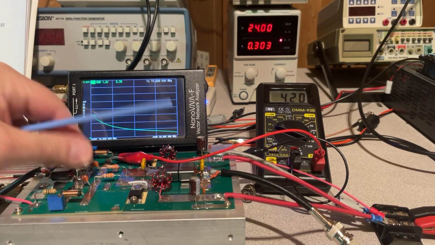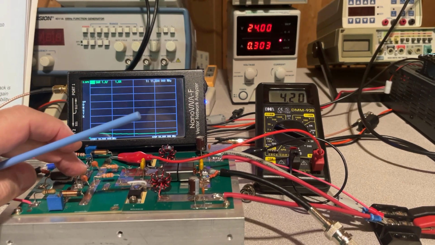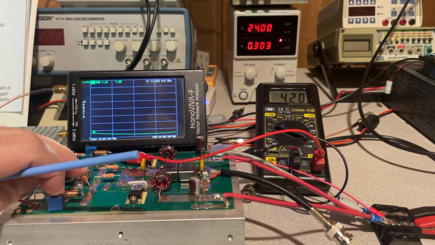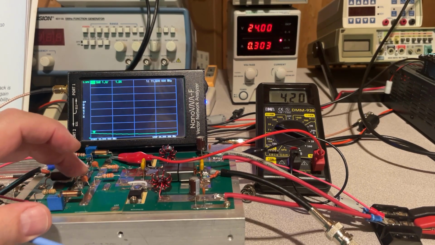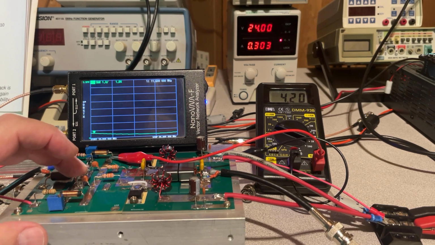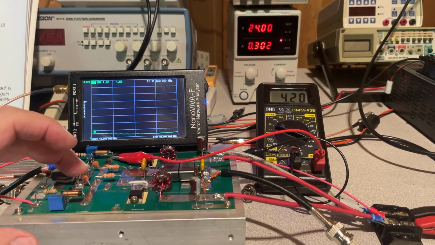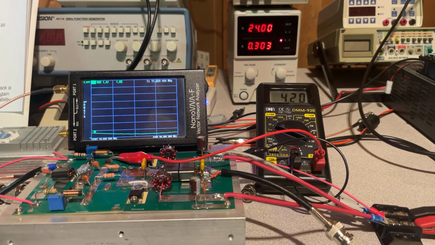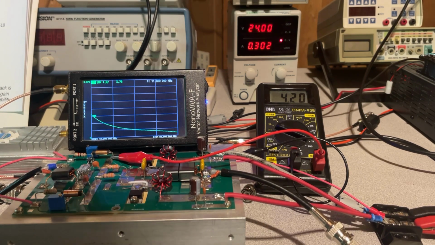So if we add the resistor, and I can do that in real time just by holding that in place, we reduce the Q, increase the bandwidth, and you see we have a much better SWR on the low end of the band. So that's what that resistor is used for, to help us increase the performance of the circuit by increasing the bandwidth and reducing the SWRs. Particularly, you see it affects primarily the low end. Okay, let me go ahead and solder that back into place.